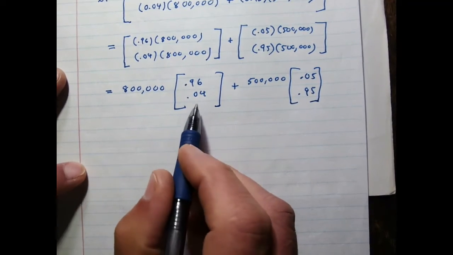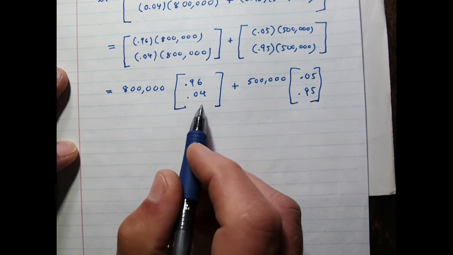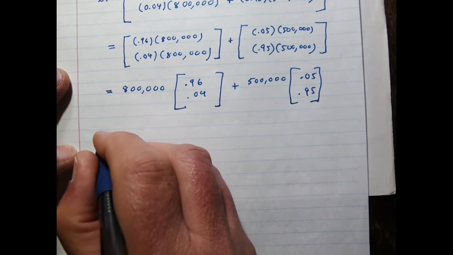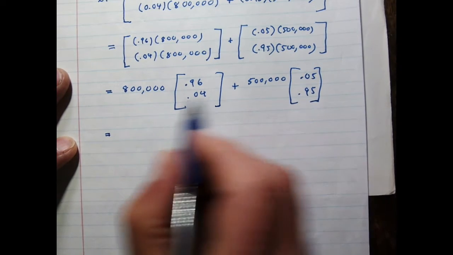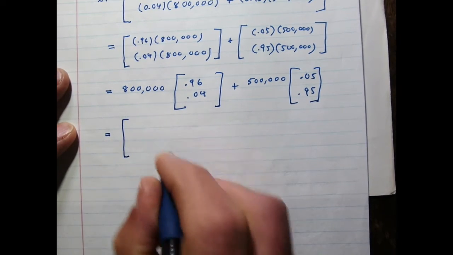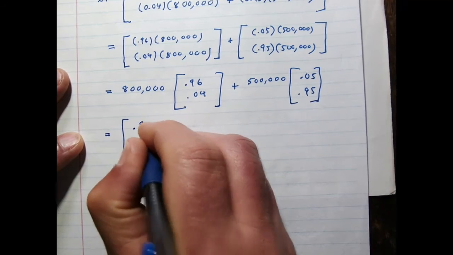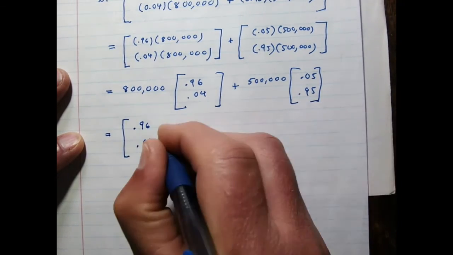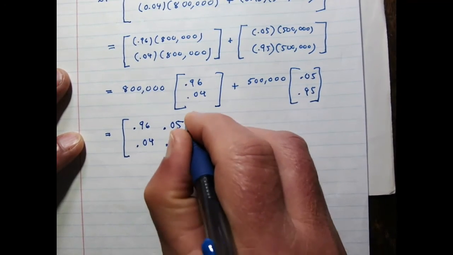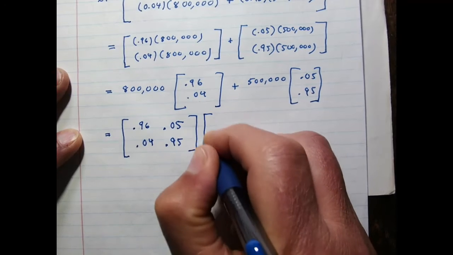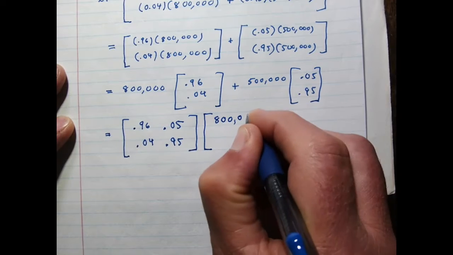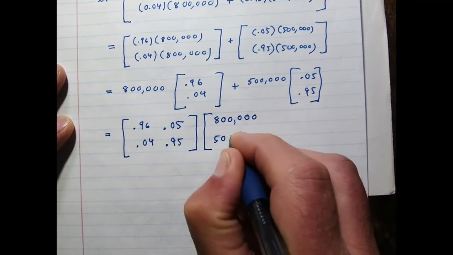But now here's where we can really apply something we've talked about. We've talked about what it means to multiply a matrix times a column vector. So I can think of this as the product of a matrix times a column vector, where the columns of the matrix are 0.96, 0.04, and 0.05, 0.95. The column vector that I'm multiplying by is 800,000 and 500,000.